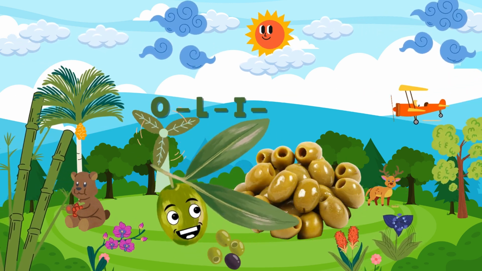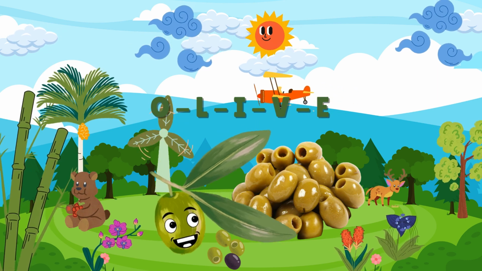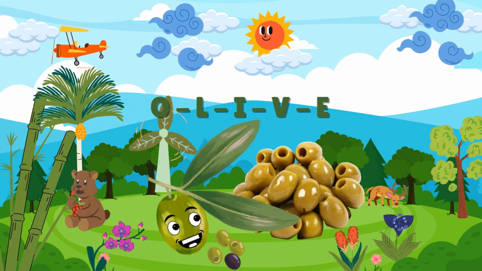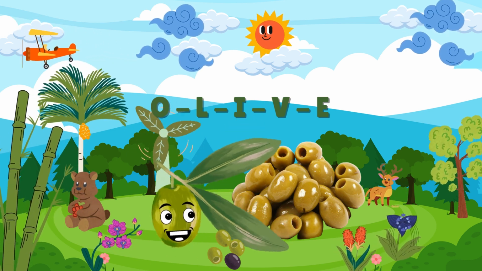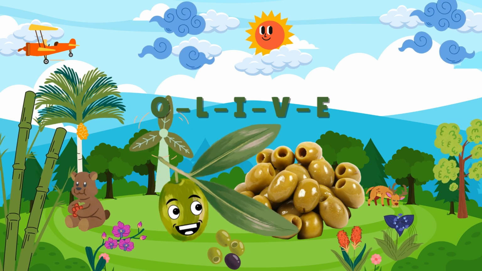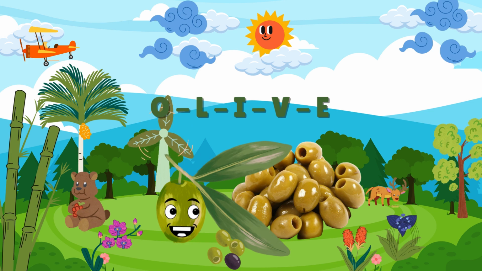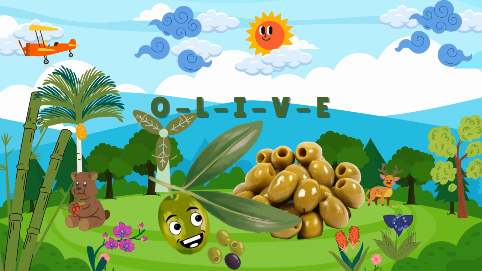These small fruits are olives. Let's say it together. Olive. Now let's spell it. Olive. Spell again. Olive.